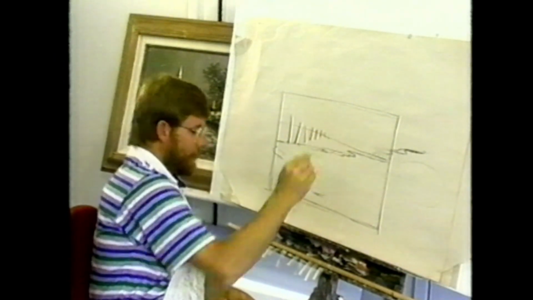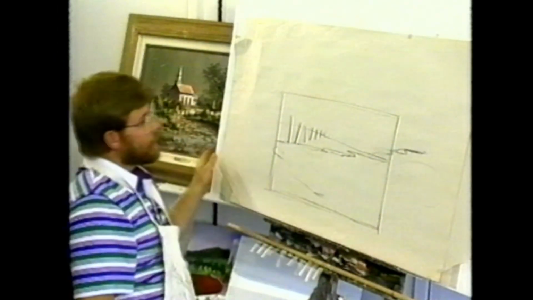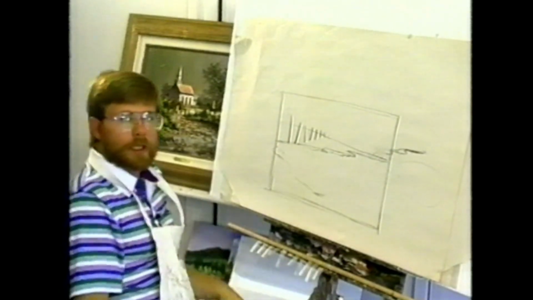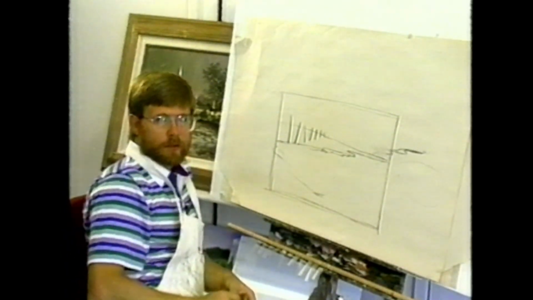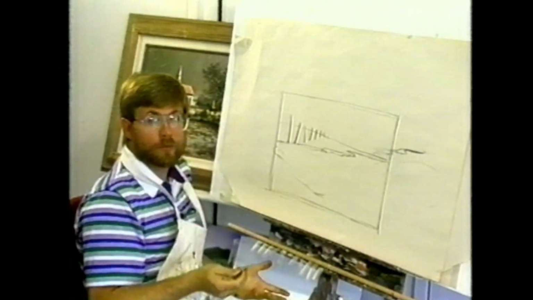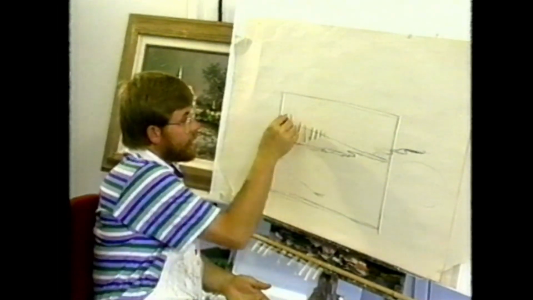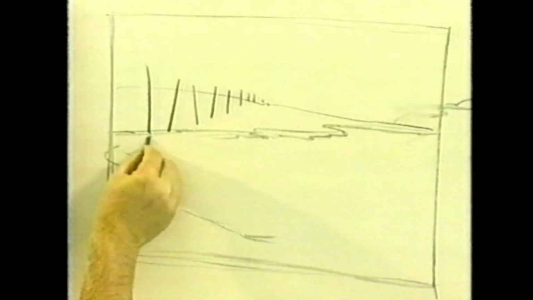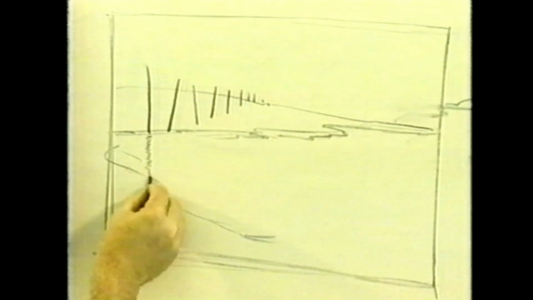Okay. The first post is always going to be reflected the same. I mean, it's identical. There's no change. That's why I'm saying reflections are consistent. This post is kind of straight up and down, so it will reflect itself in that same manner.